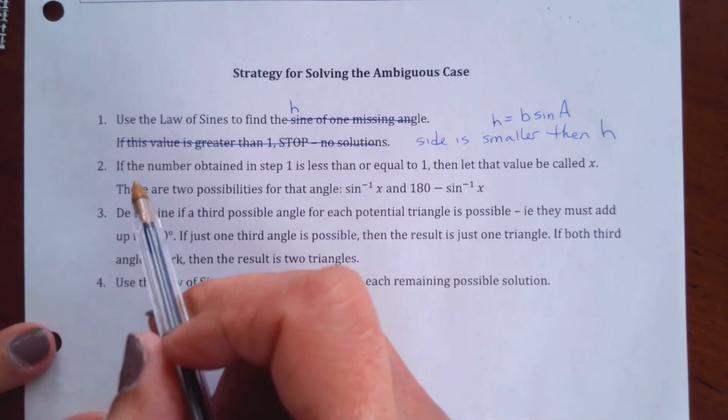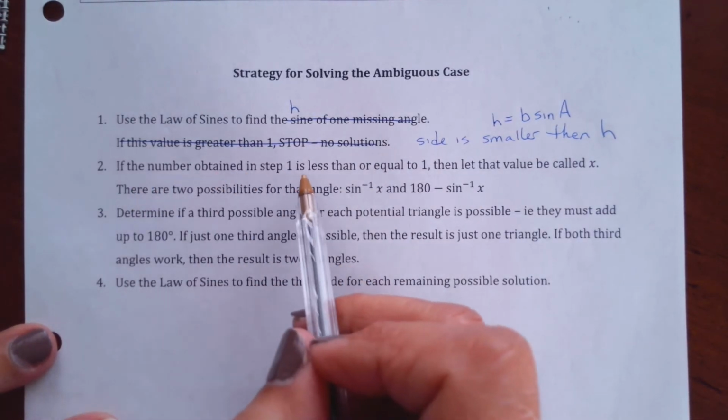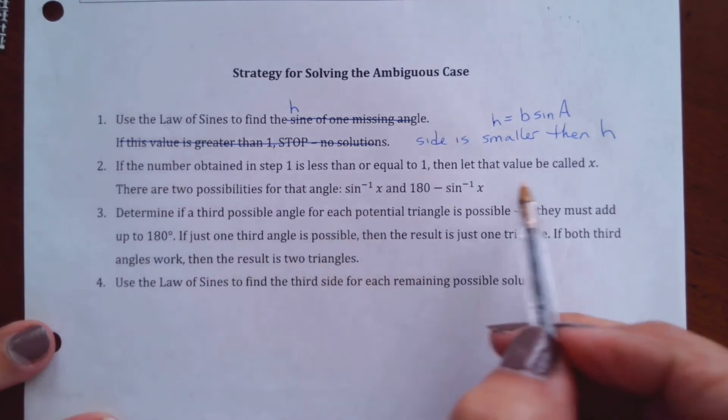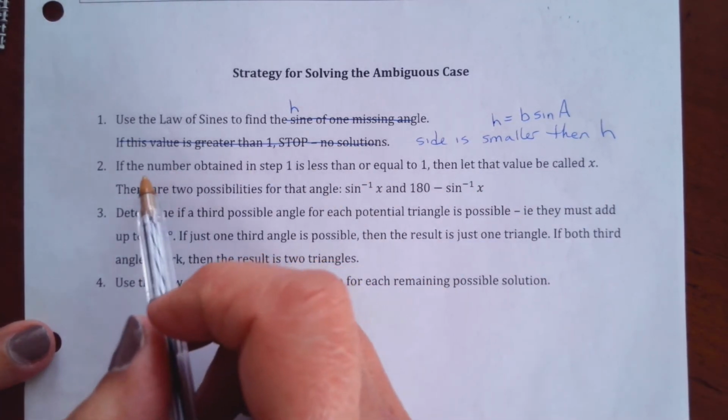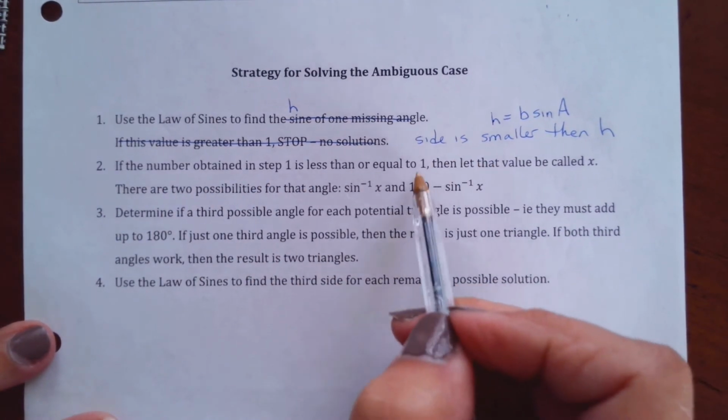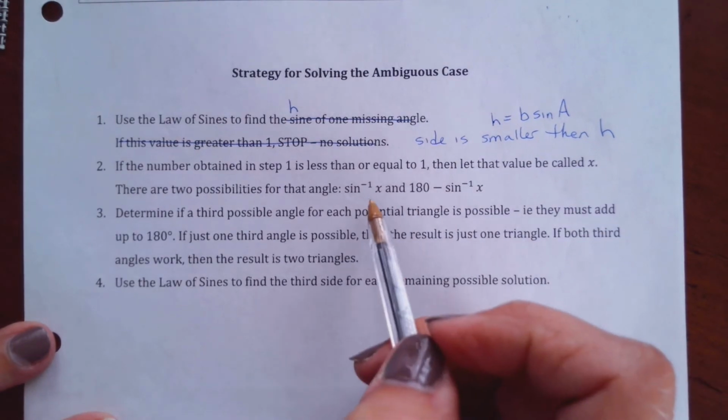All right. Then it says, if the number obtained in step 1 is less than or equal to 1, let the values... Okay, so this is when we're doing two triangles, so let's kind of just skip that for a minute. We'll come to that when we do the problem where there's two triangles.